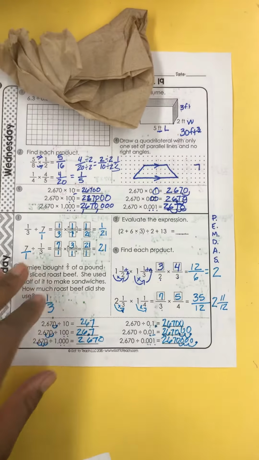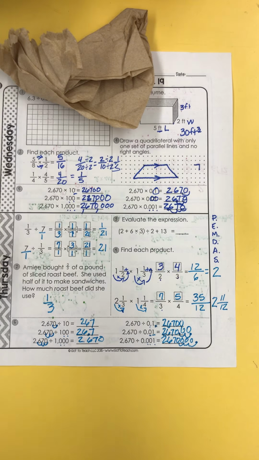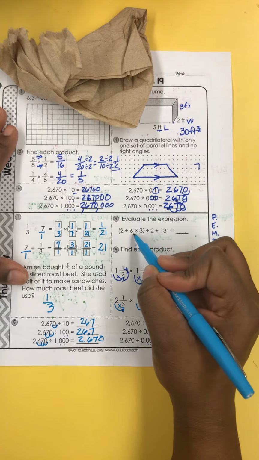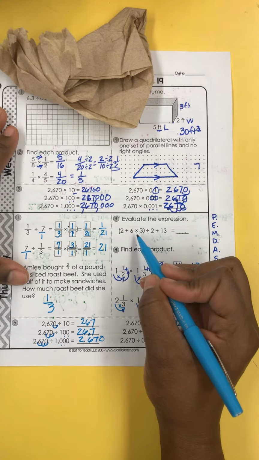Okay? And then last one, number 3, we have order of operations. So we would need to evaluate this expression. So starting with parentheses. Pardon the interruption.